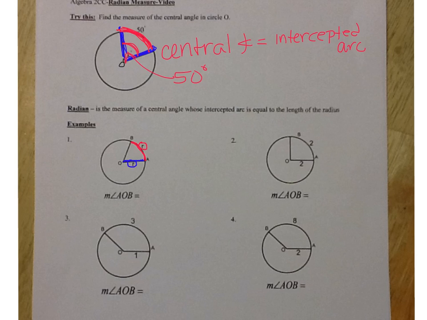So if I want to know the measure of this angle, angle AOB, in radians: remember, a radian is when the intercepted arc is equal to the length of the radius. So the arc is equal to the radius. Therefore, angle AOB is equal to 1 radian. Remember, a radian is when the length of the arc is equal to the length of the radius.